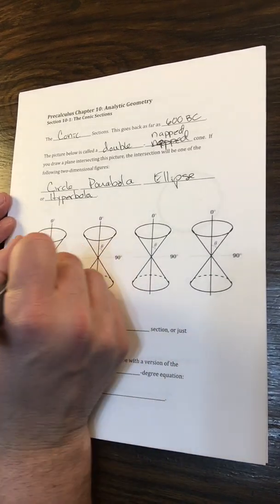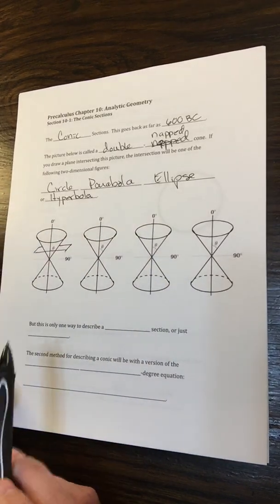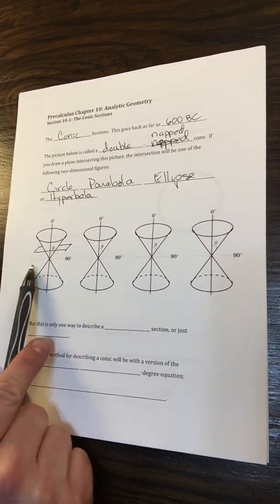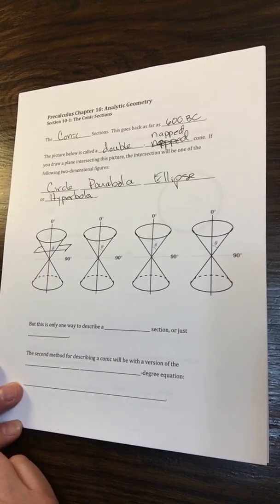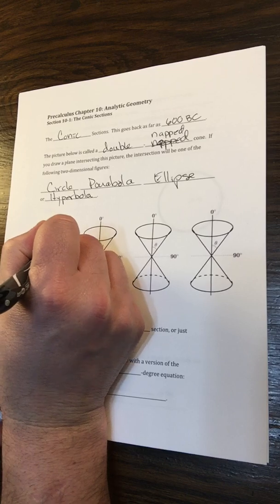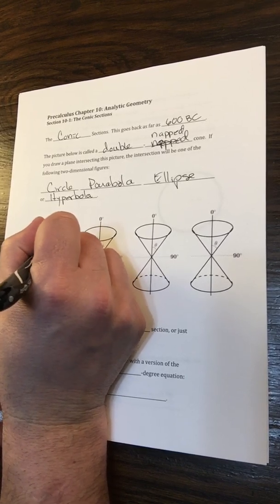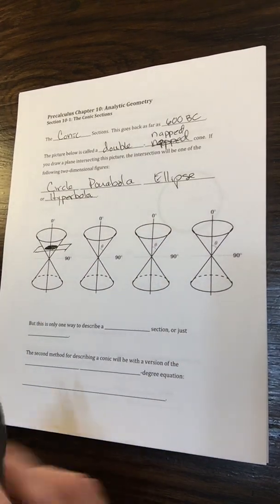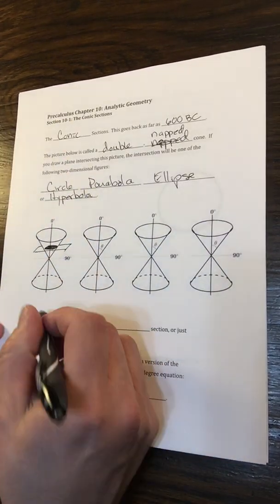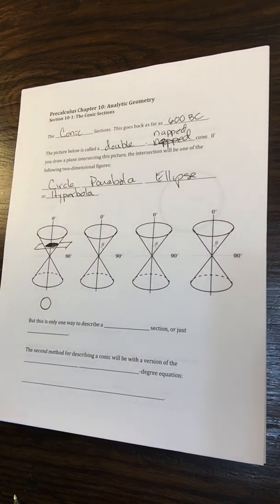So imagine, do your best here, a plane that's parallel to this little horizontal line here. If it went through and cut this thing off, it would cut it like this. I'm going to shade that in so you can see what I'm doing. And then if I took the top off and looked straight at it, what would it look like? It would look like a circle as far as the outline of it is concerned.